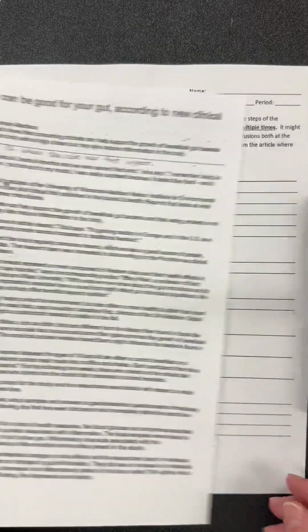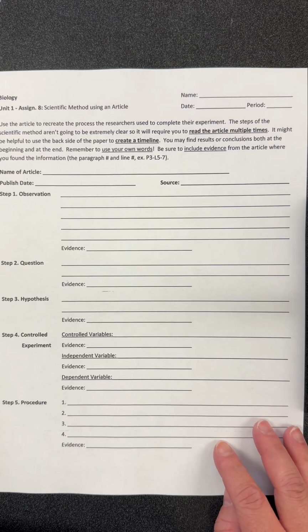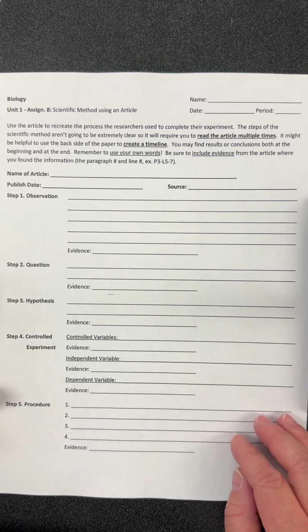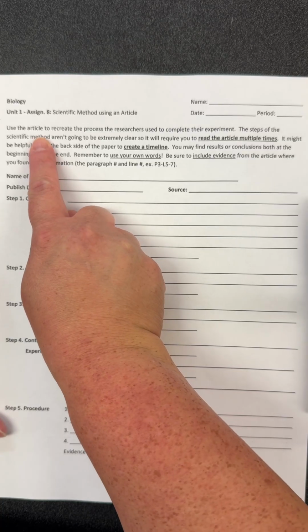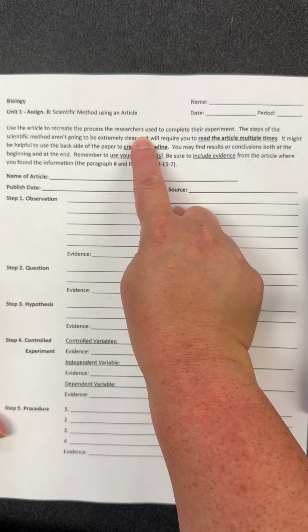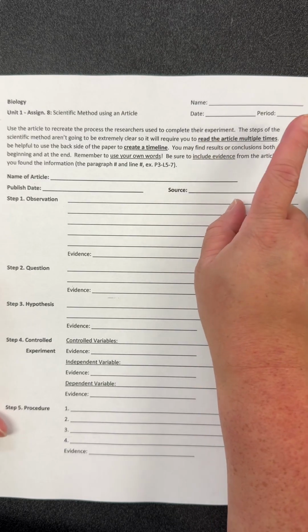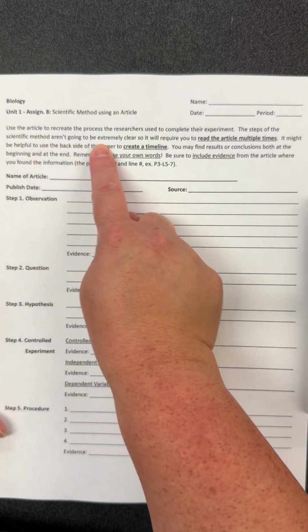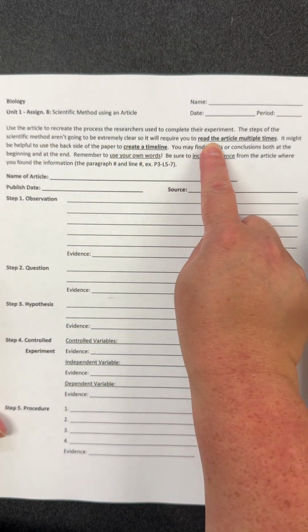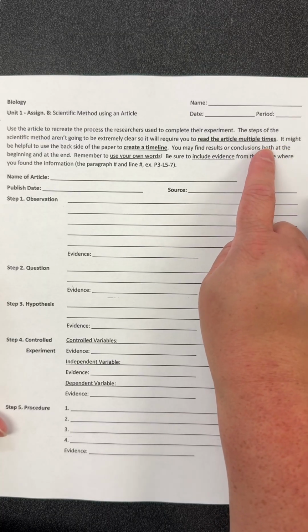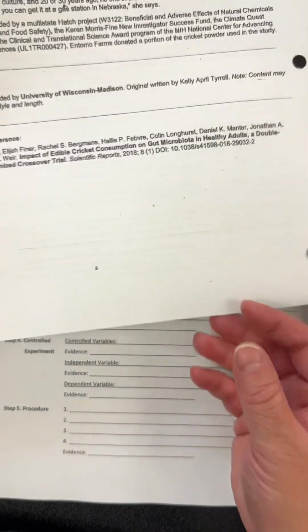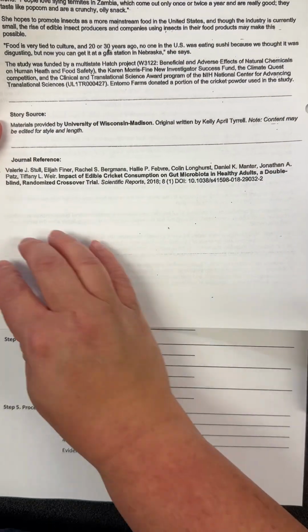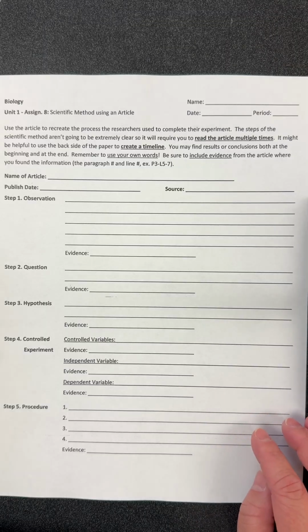Okay, so let's move on to the assignment. Assignment 8, what you're going to do is you're going to take that article and you've got to read these instructions really carefully and follow them. Use the article to recreate the process the researchers used to complete their experiment. The steps of the scientific method aren't going to be extremely clear, so you have to read the article multiple times. And it might be helpful to use the backside of the paper to create a timeline, which is kind of what I was telling you guys to do once you got the article, is to use this space here to figure that out and take some notes in that space.